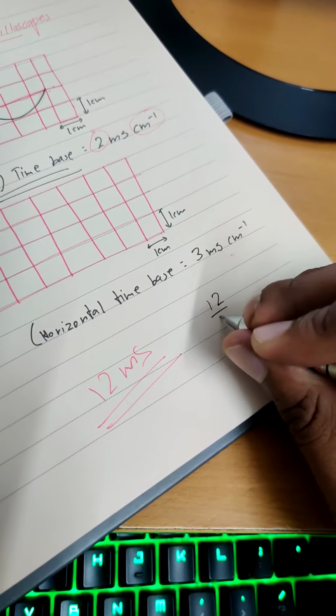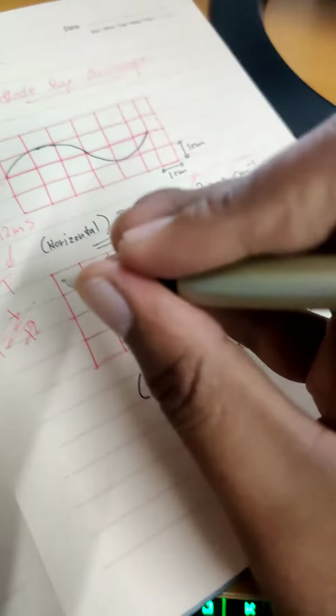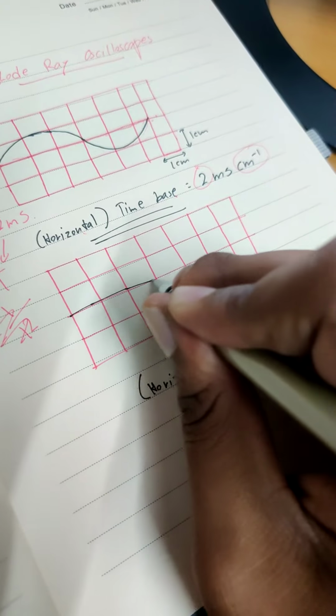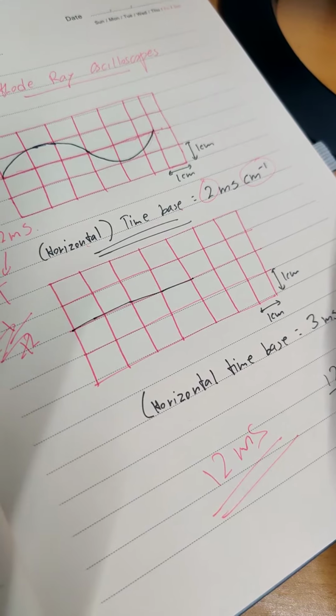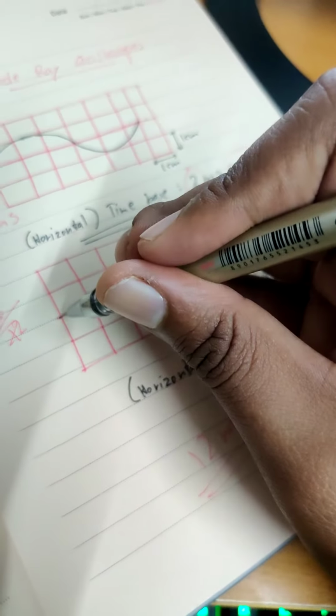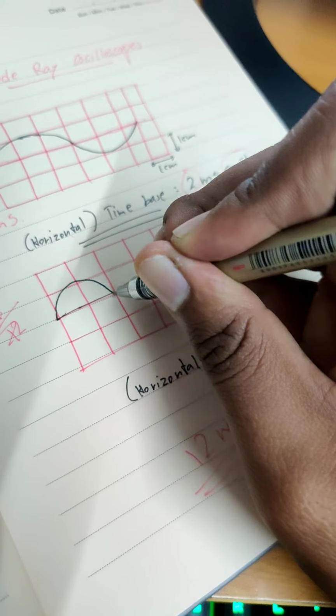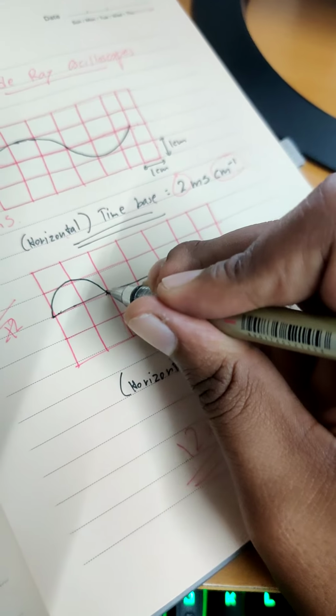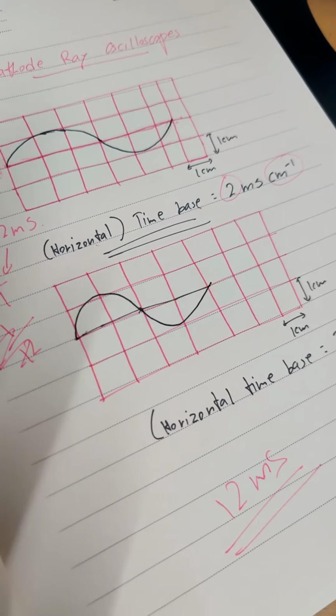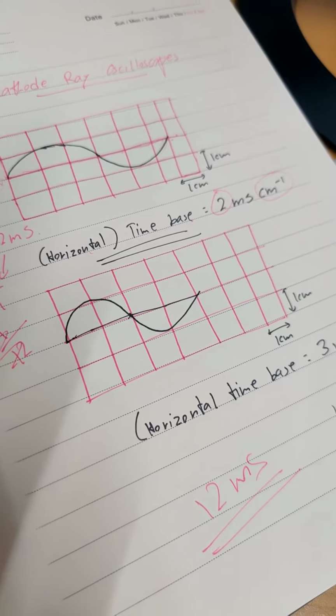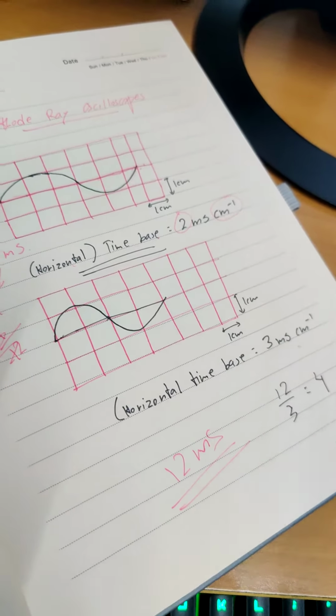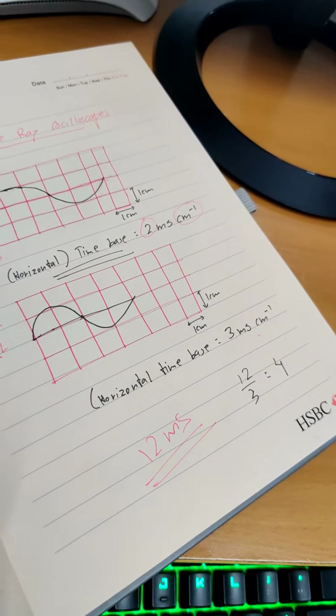Unitary method: 12 divided by 3 is 4, so 1, 2, 3, 4 centimeters. So I will have one total wave in 4 centimeters, which means half of a wave in 2 centimeters, and there you go. The horizontal axis is basically shifted in the same way.